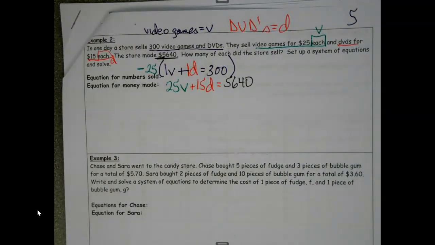Because if I just did plain old 25, that'd be 25b, that'd be 25b. That's not going to cancel. That's going to give me 50.